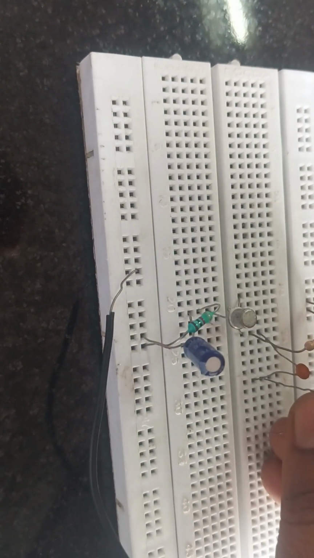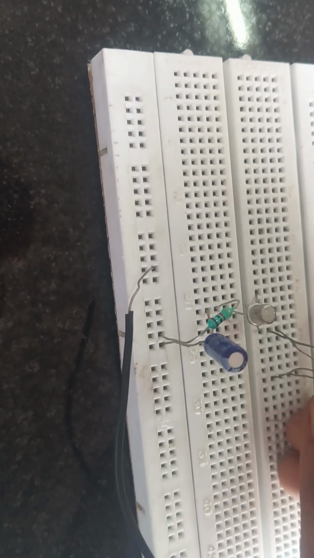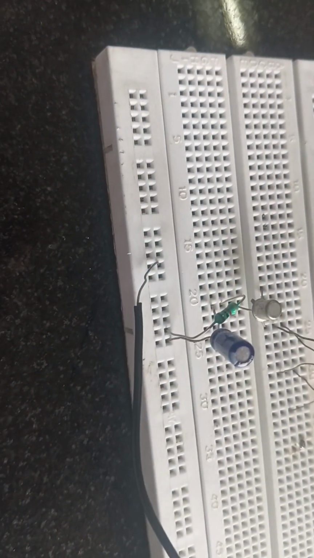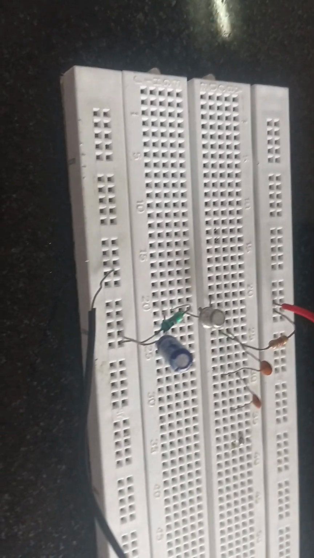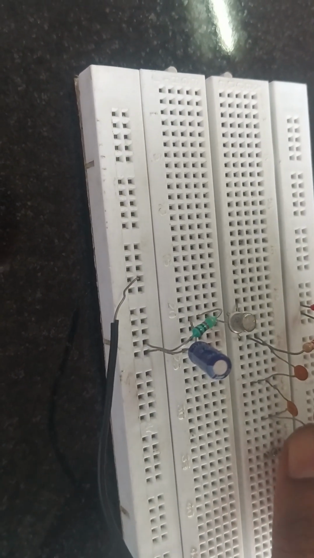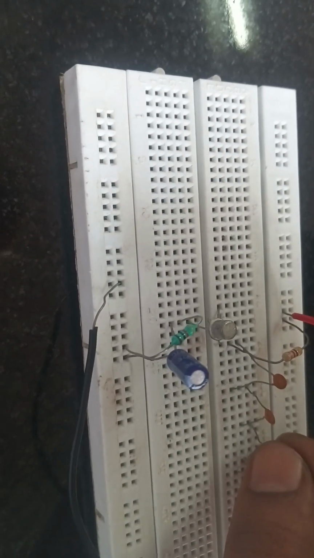Next capacitor, any one in the 5 holes and to any other hole. Same way, another capacitor to any one hole in the 5 holes and any other hole.